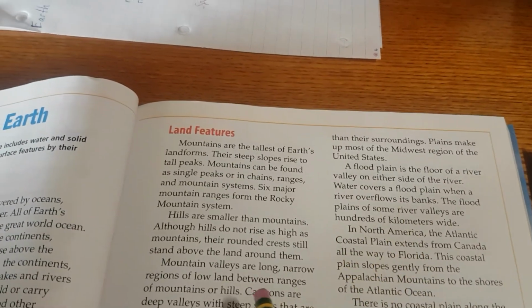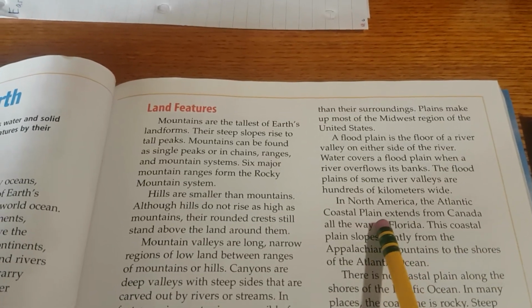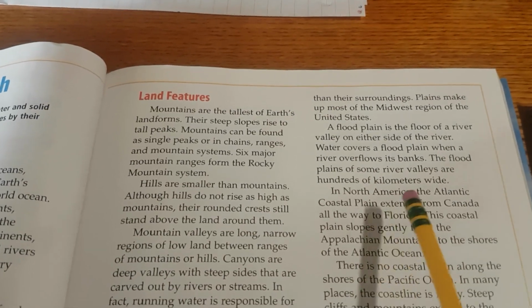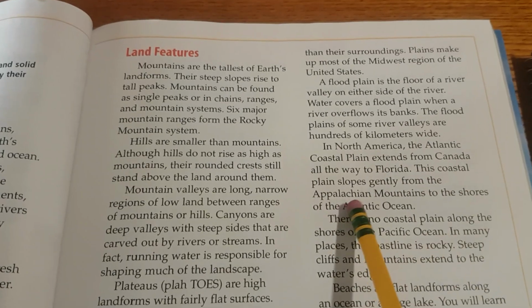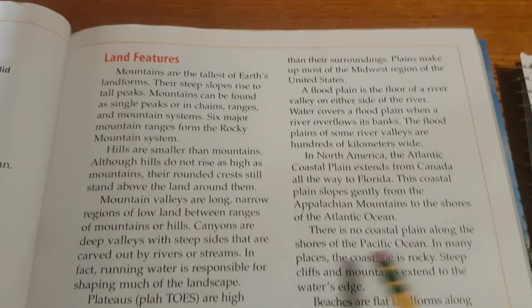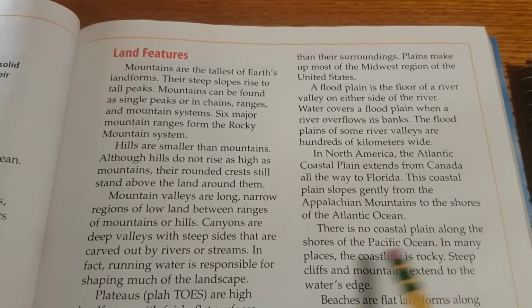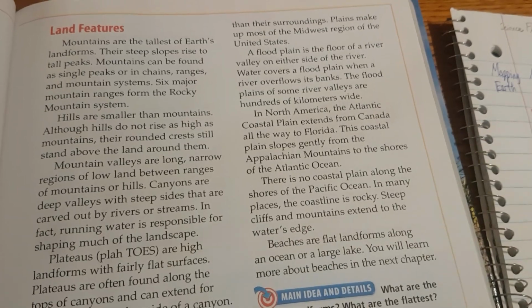Okay, let's see where we were. In North America, the Atlantic coastal plain, so that's over on the east coast, extends from Canada all the way to Florida. This coastal plain slopes gently from the Appalachian Mountains to the shores of the Atlantic Ocean. There is no coastal plain along the shores of the Pacific Ocean. In many places, the coastline is rocky. Steep cliffs and mountains extend to the water's edge.